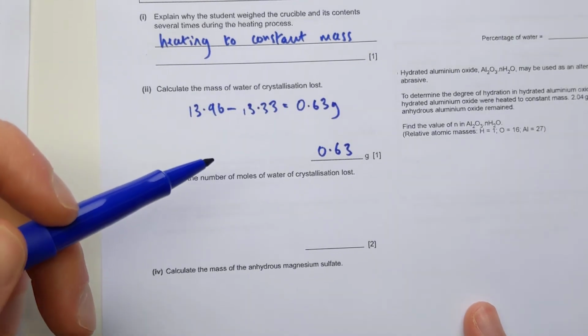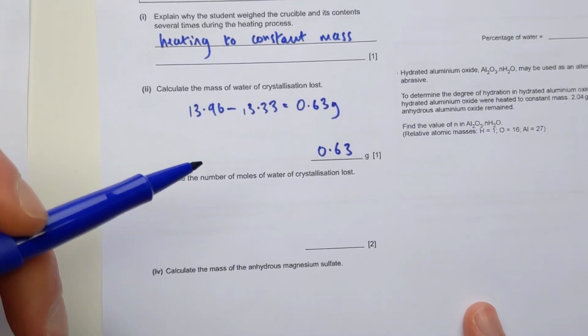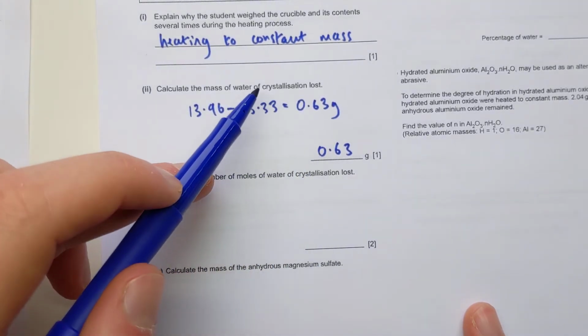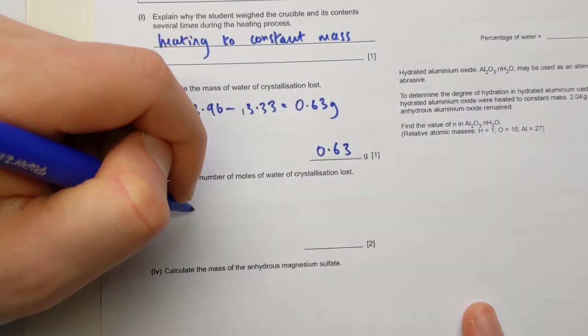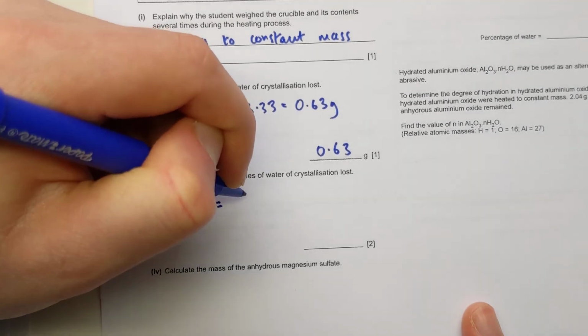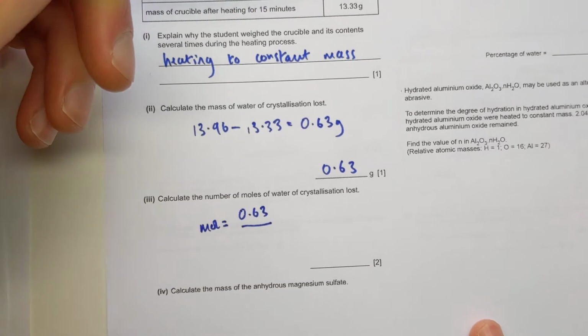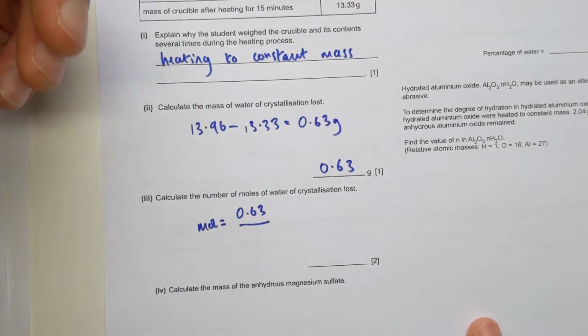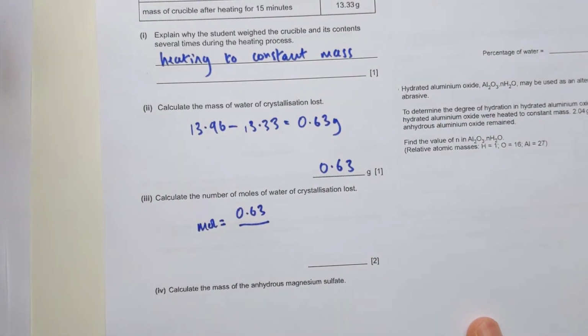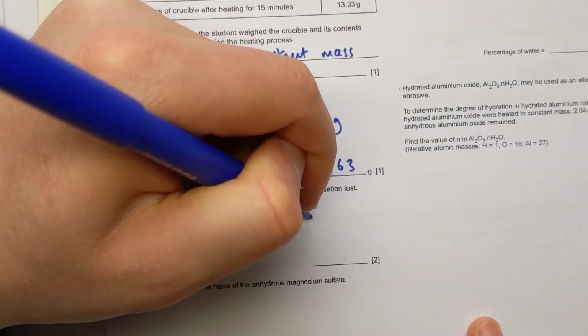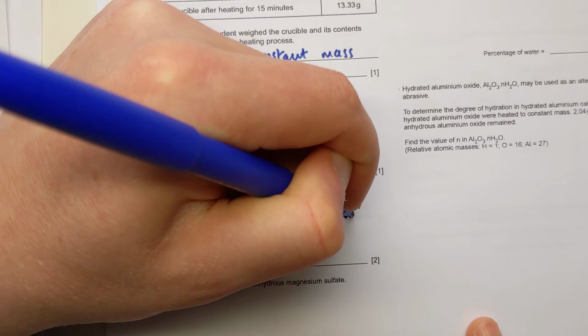Part 3, calculate the number of moles of water of crystallization lost. This is a 2-mark question, but it's not too much working out to get it. You've already got the mass that was lost. You just have to use moles equals mass over RFM to get the answer. So it's 0.63. The RFM of water gets you a mark. So H2O, you have to know 2 hydrogens, 1 oxygen. So it's 1 plus 1 plus 16 is 18. If you do that, you end up with 0.035 moles.